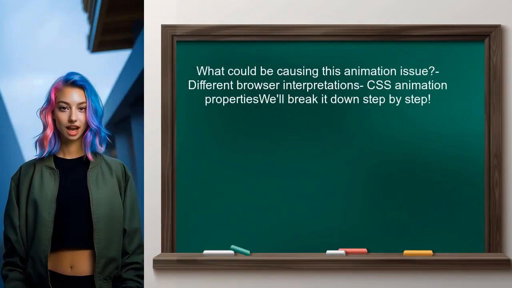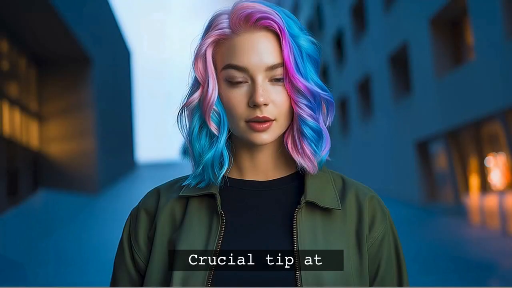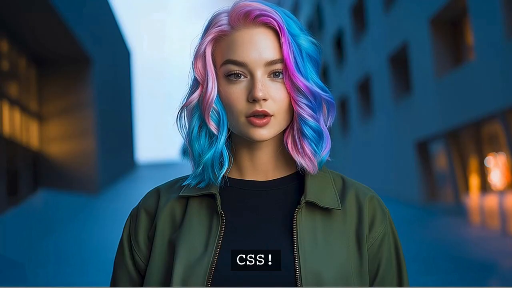So, what could be causing this animation issue? It often comes down to how different browsers interpret CSS animations. We'll break it down step by step so you can understand what's going wrong. And don't go anywhere. I've got a crucial tip at the end that will help you create smoother animations in CSS.